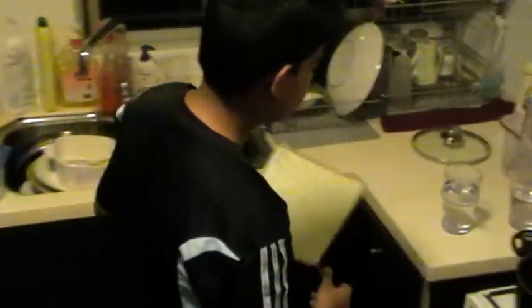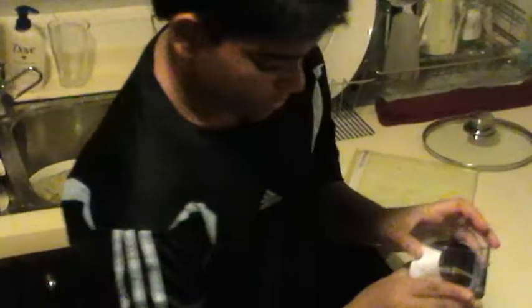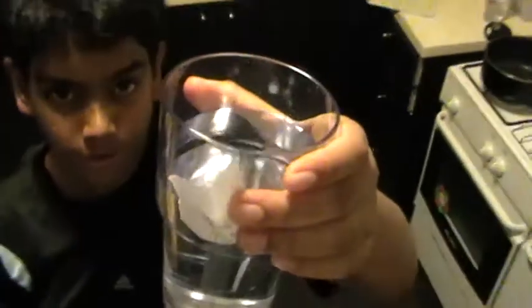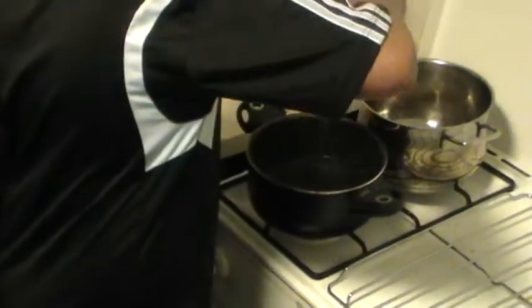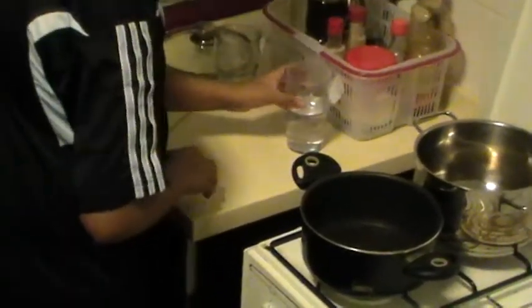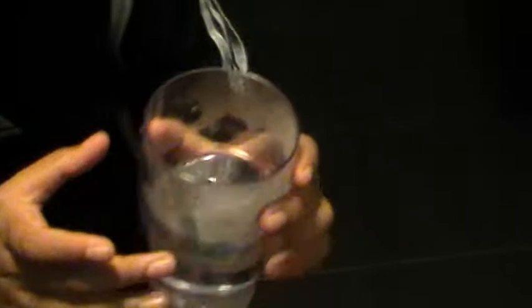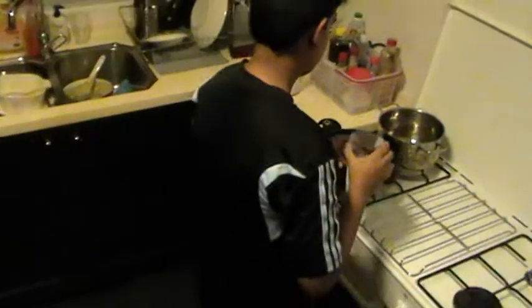So right now I've got pure water. I'm going to put it in a pan. And now I've got salt water. We've let it cool off, so it is in a pure solution. Pour it in. Both are in equal volumes.